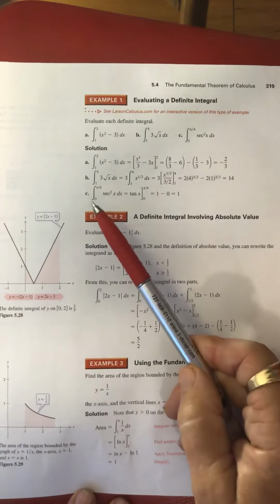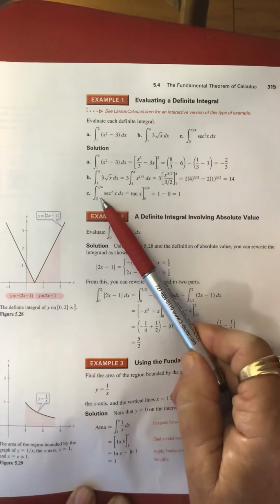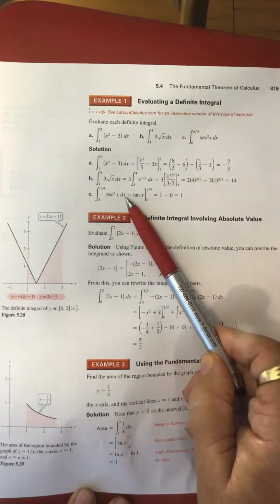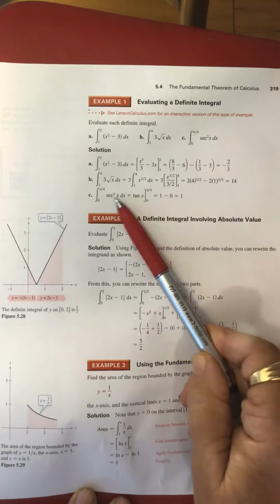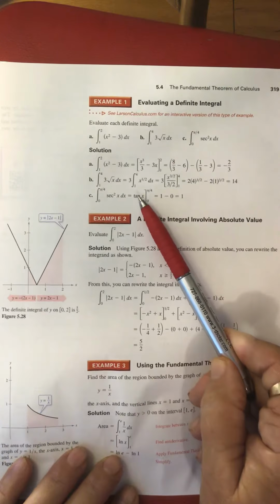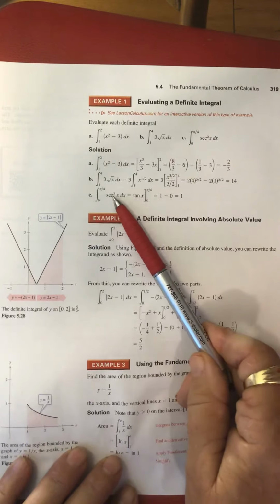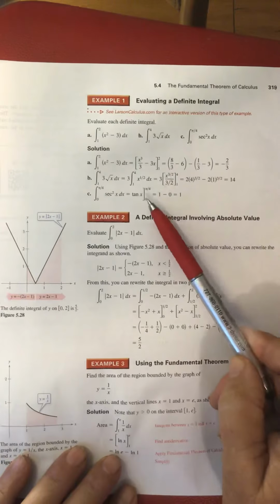The integral from 0 to pi over 4 of the secant squared of x dx. Definite integral. Can I do this and find the antiderivative? The antiderivative of that is tangent, because the derivative of the tangent is secant squared, so the integral of the secant squared is tangent. From 0 to pi over 4.